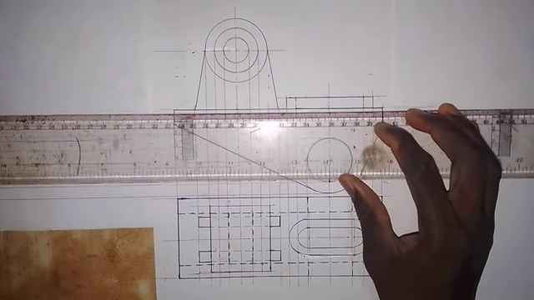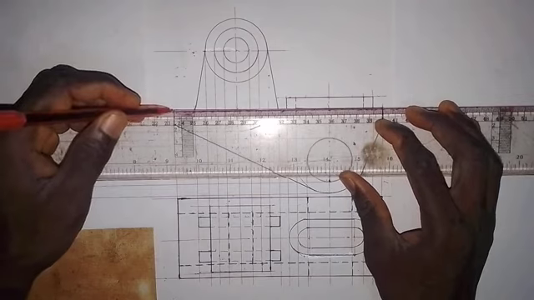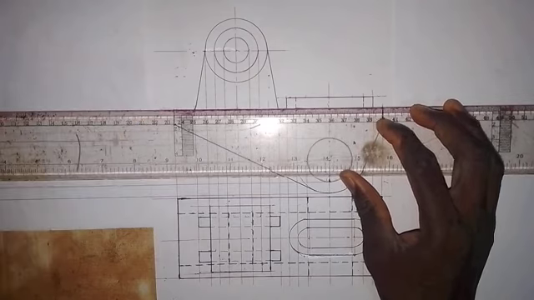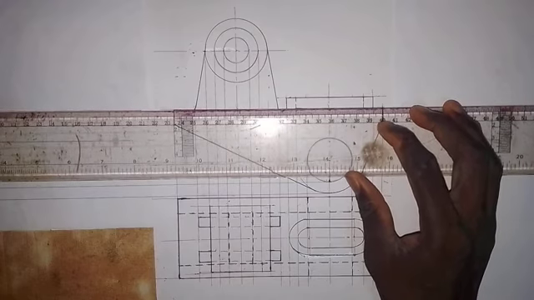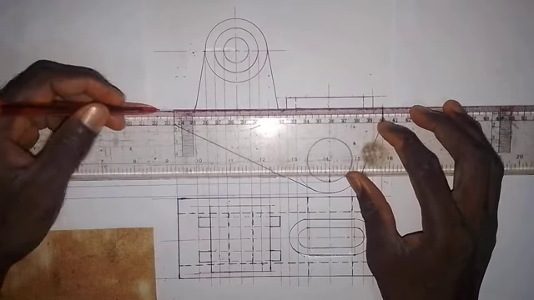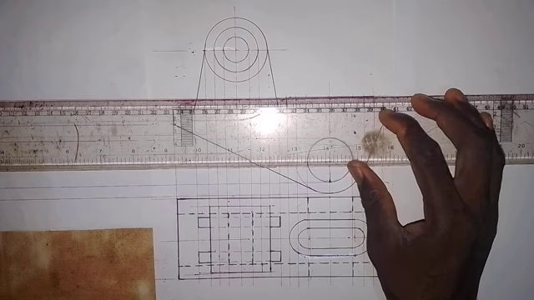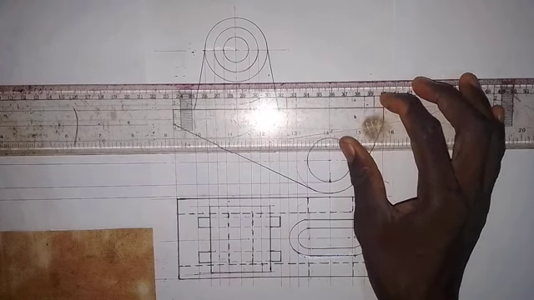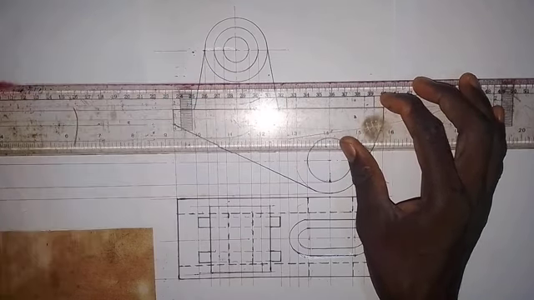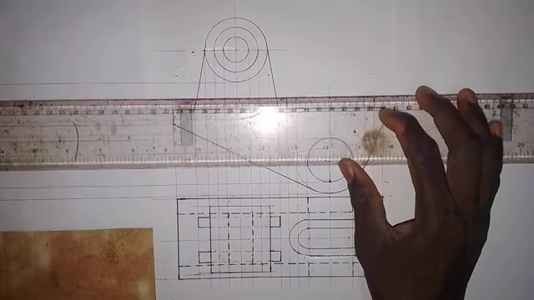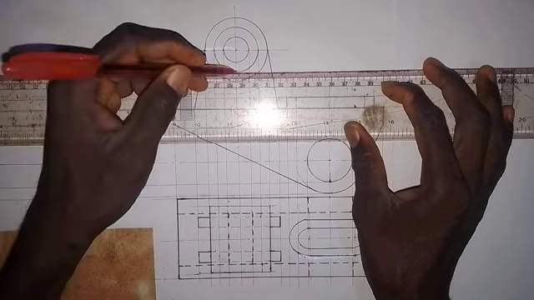At this point also I will draw a horizontal line to this side, and at this point up here on this part here I will draw a horizontal line to this side. So coming to this point here I will draw a horizontal line to this side here. Okay, and then this point I will also draw a horizontal line to this side.